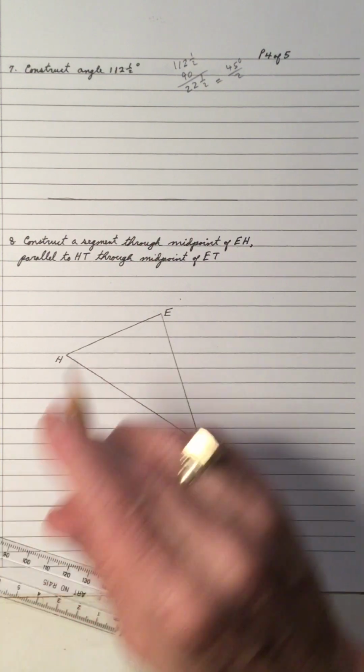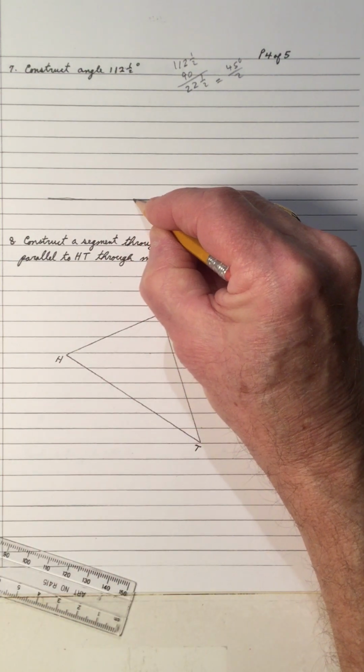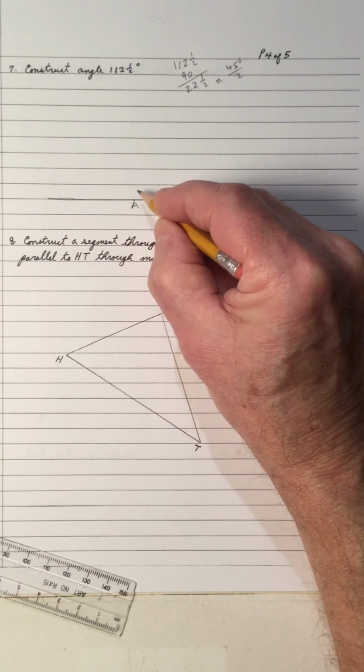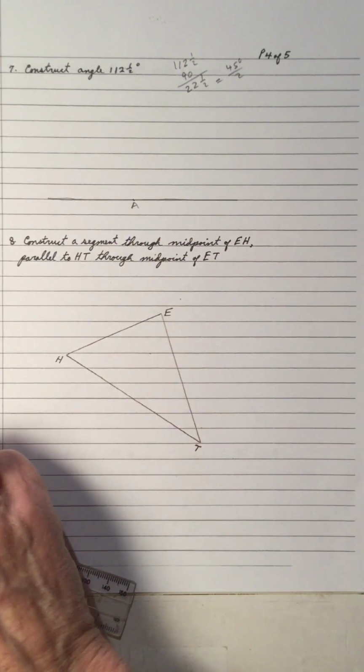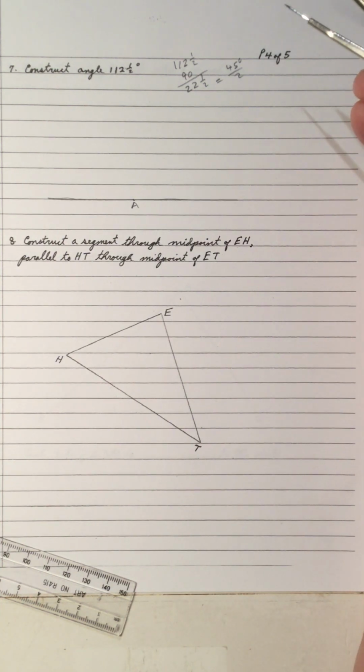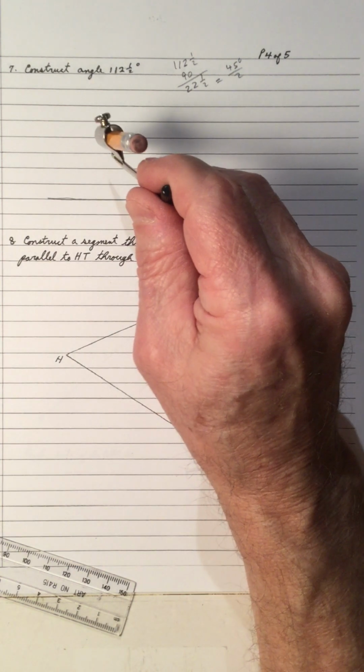So let's see. Let's take this point right here and call this point A. I need a 45 degree angle, and a 45 degree angle is in an isosceles triangle. So at A, I'm going to make a right angle.